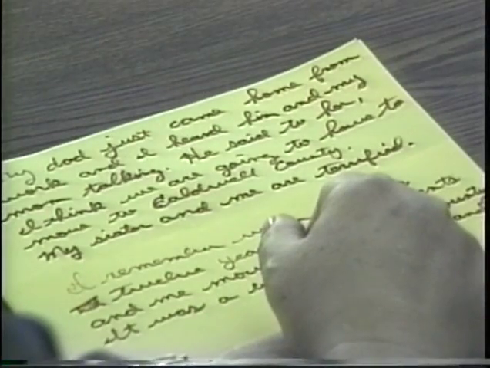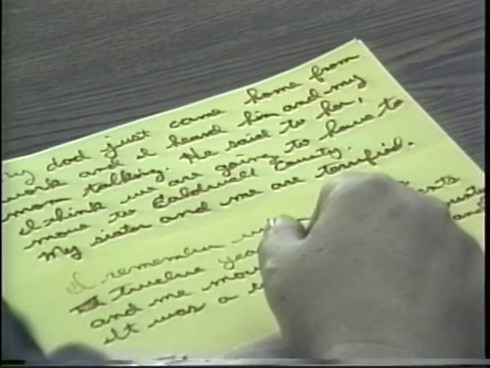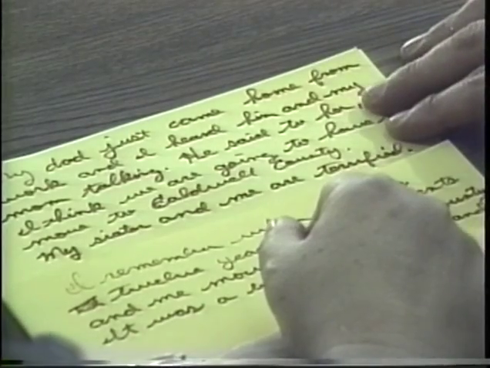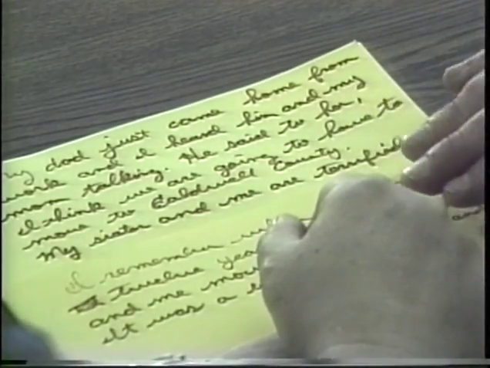This will give you room to make the changes you want to make later. Label this first copy Rough Draft. At this point in the writing process, content is the important issue. Be sure you say what you want to say.